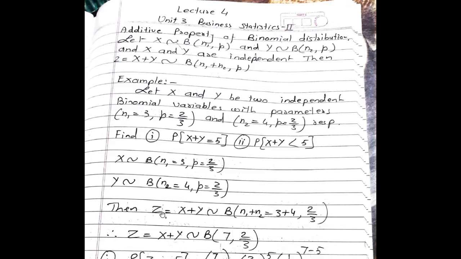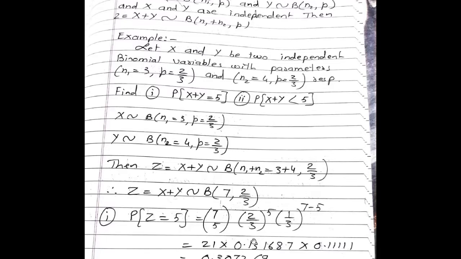Then Z equal to X plus Y will follow binomial distribution with n1 plus n2, that is nothing but 3 plus 4, comma 2 by 3. So Z will follow binomial distribution with parameters 7 and 2 by 3. We have to find probability Z equal to 5, which can be written as 7C5, 2 by 3 raised to 5 and 1 by 3 raised to 7 minus 5. 7C5 the expansion is 21.